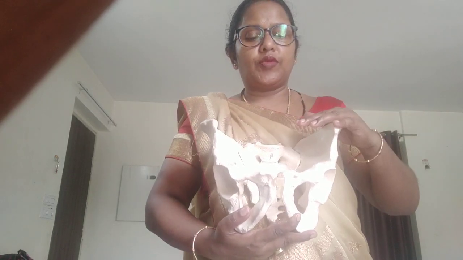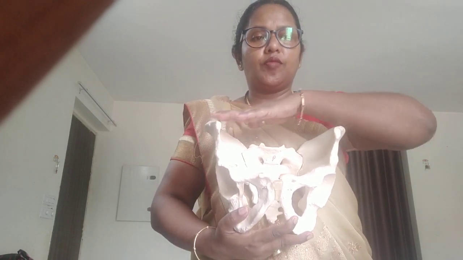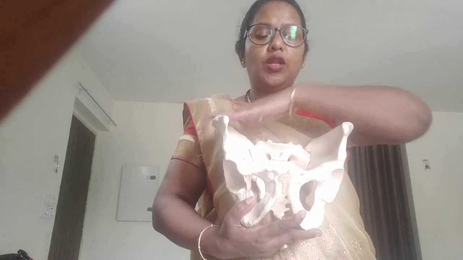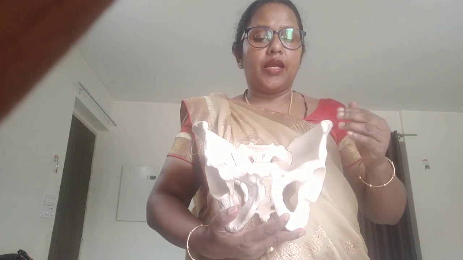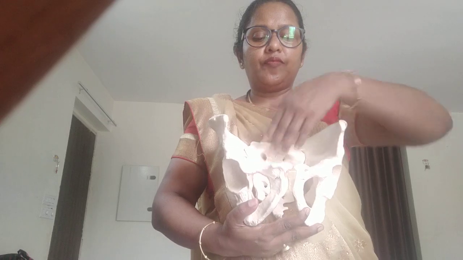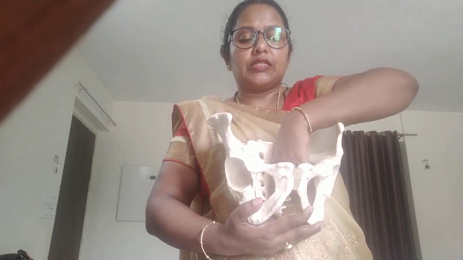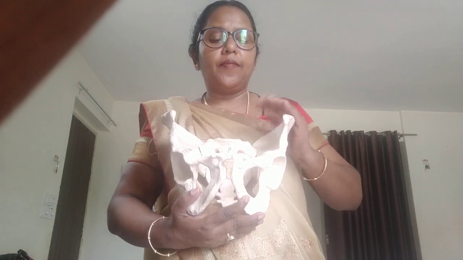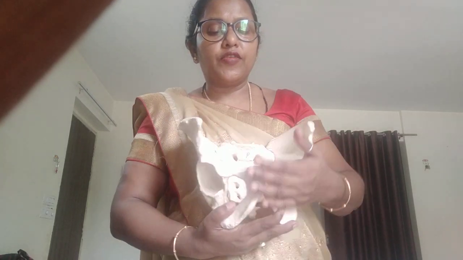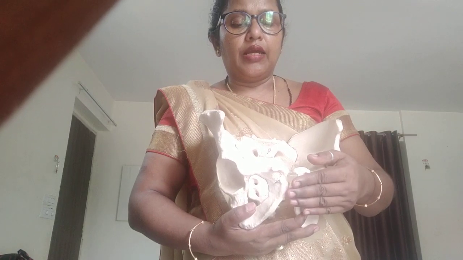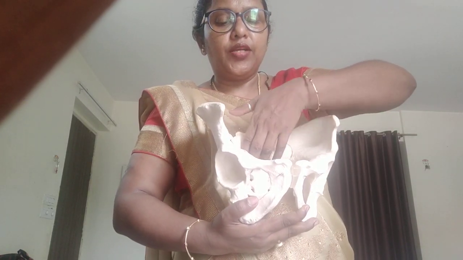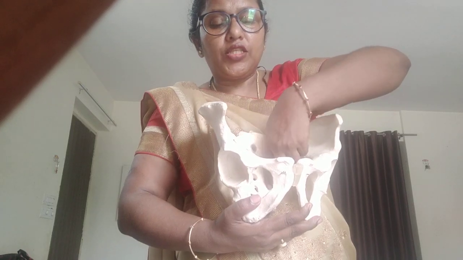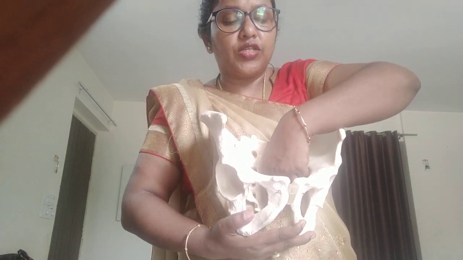The anatomy of the maternal pelvis: it is made up of 4 bones, 2 innominate bones, one on each side, and one sacrum, with the coccyx posteriorly. Each innominate bone is composed of 3 bones: ilium, ischium and pubis. The symphysis pubis joins anteriorly. The 2 sacroiliac joints are posterior, along with the sacrococcygeal joint.